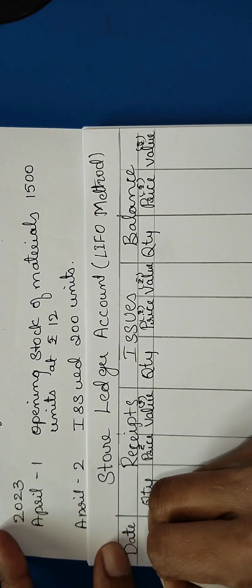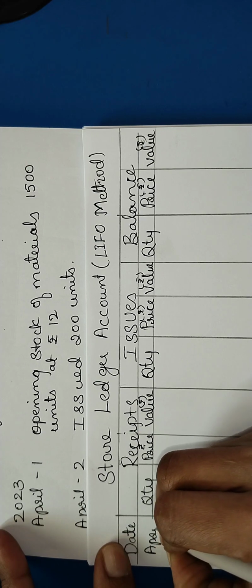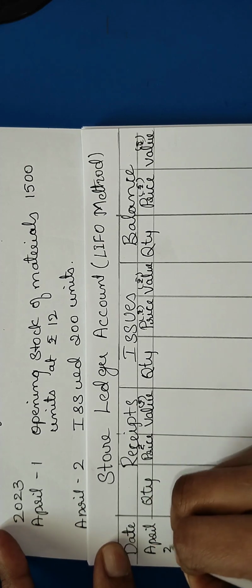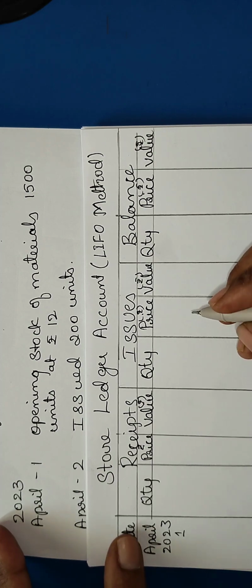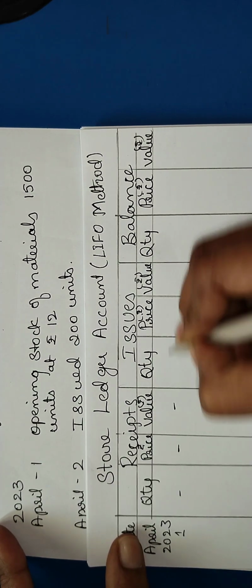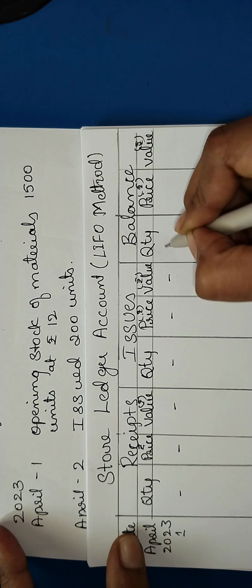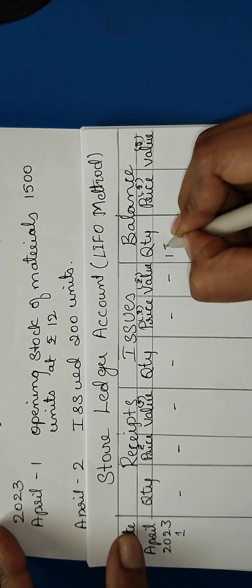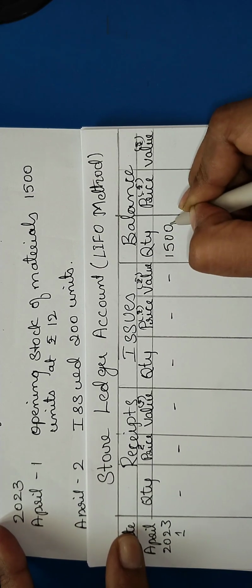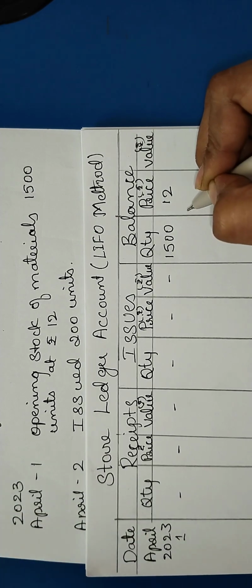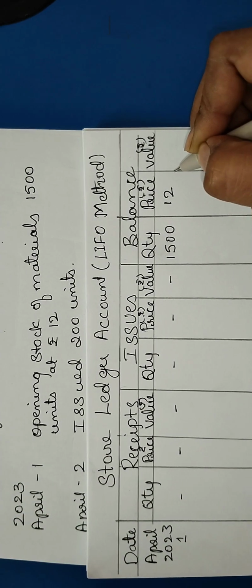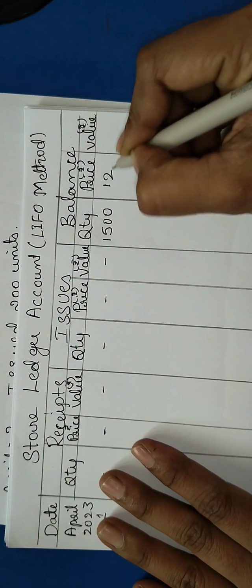Opening stock means it is a balance. The previous month's closing balance is your current month opening balance. Directly we will record it under the balance column. Quantity is 1500 and 12 rupees each. 1500 into 12 is 18,000.